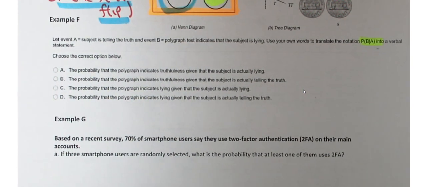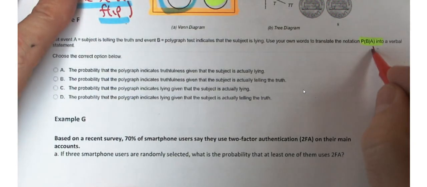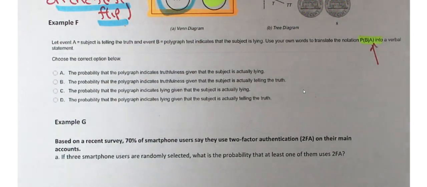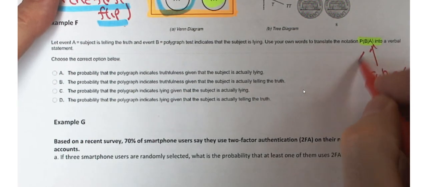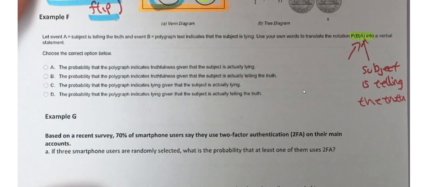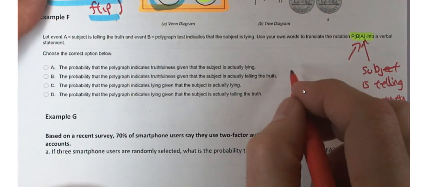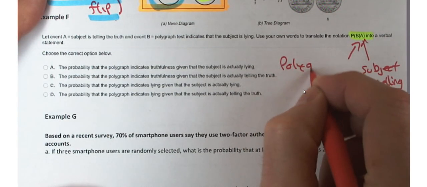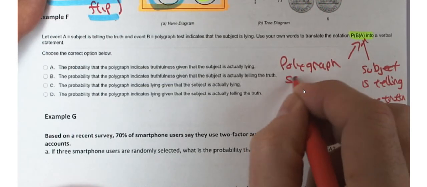Okay. Let's understand what this is in terms of the given. What's given in this problem? The subject is telling the truth. Yeah, subject. Thanks, Frederick. Subject is telling the truth. All right. And then what's the probability we're looking for? What's the event we're looking to see happen? Indicates it's lying. All right. Polygraph says nuh-uh.